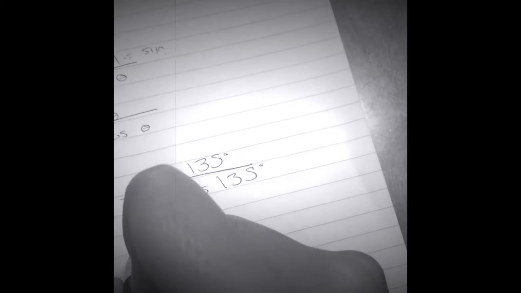We know that 135 is related to 45. So the sine of 135 is positive square root of 2 over 2, and cosine of 135 is negative square root of 2 over 2.